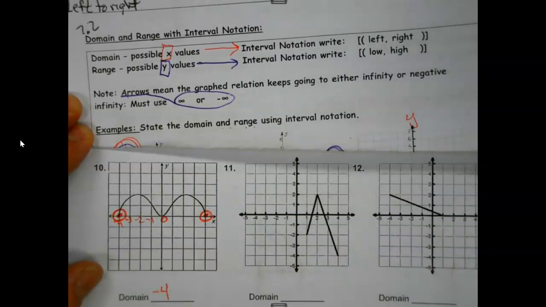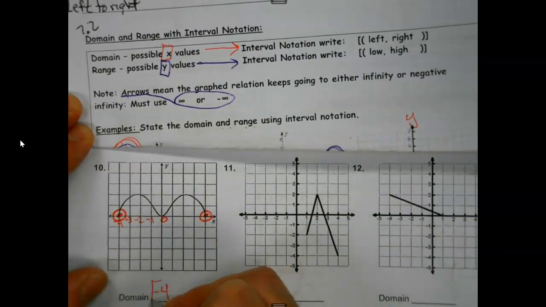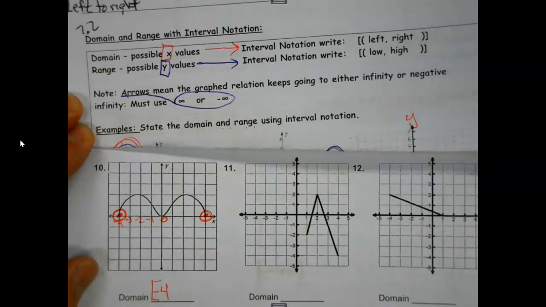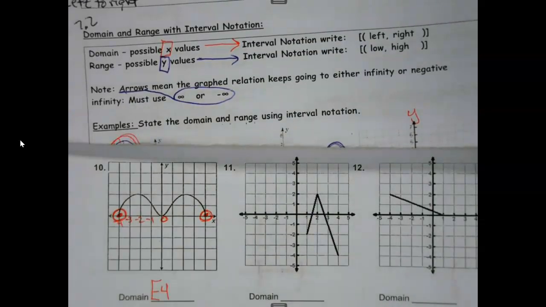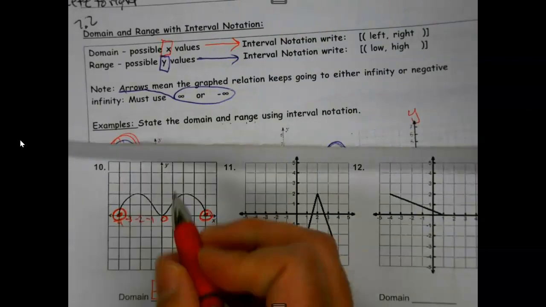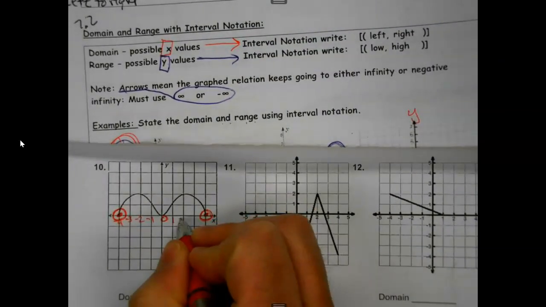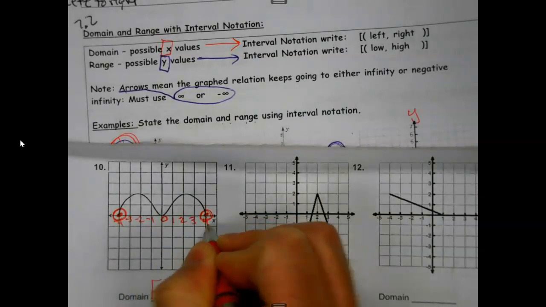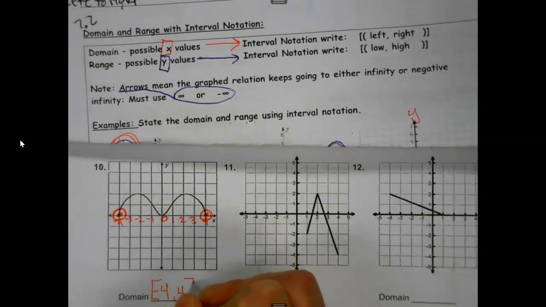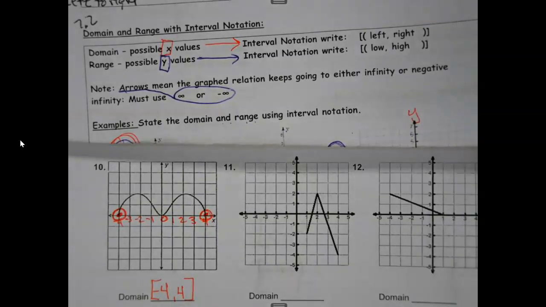So -4 is furthest to the left. And we bracket it because it's not an arrow. And then if I go to the right, 1, 2, 3, 4. So it's just numbers. When it's not arrows, we use the number that's there.